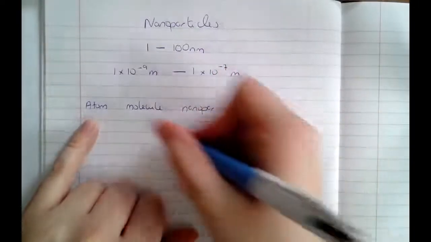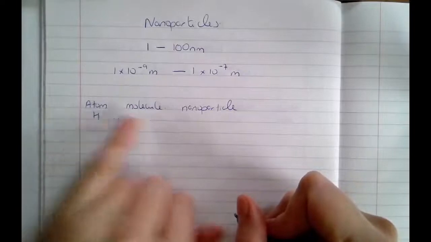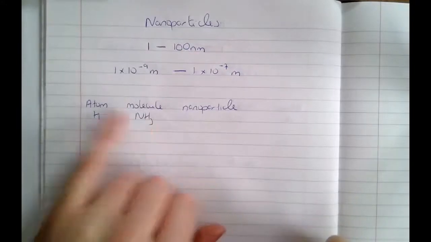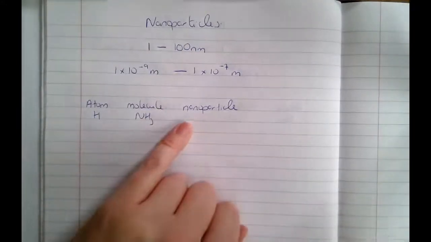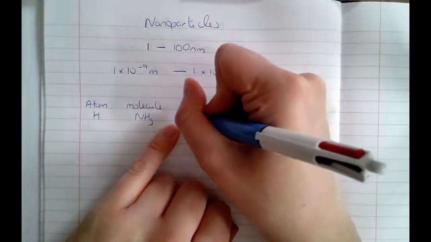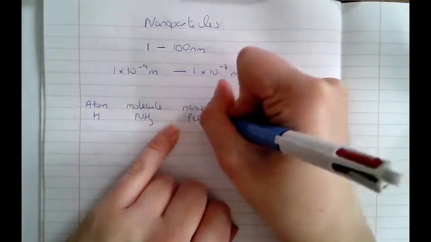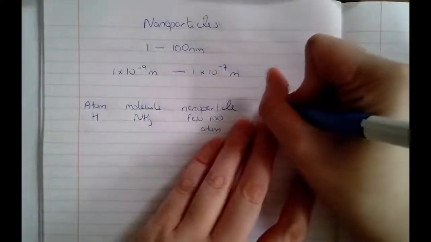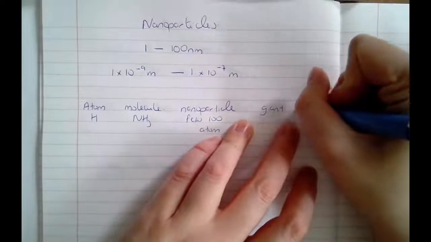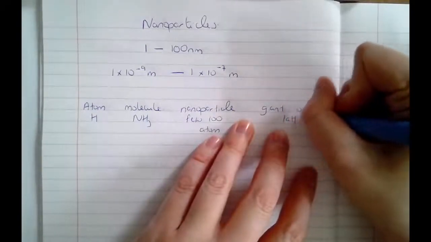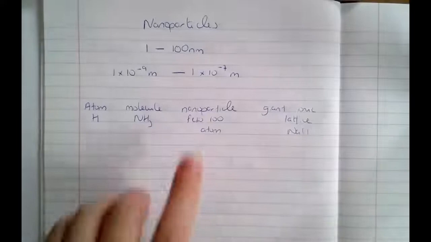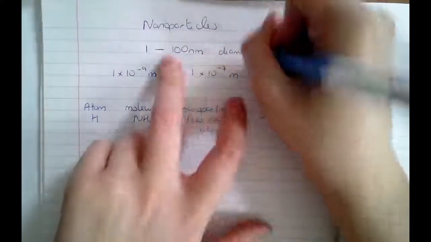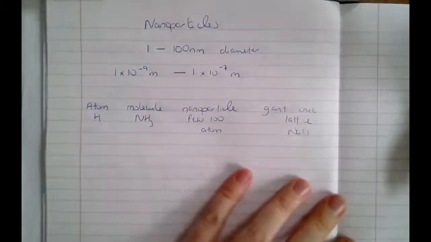So an atom would obviously just, for example, if we looked at hydrogen, that would be one atom by itself. A molecule, something like NH3, is obviously bigger because I've got 4 atoms. And then when you're talking about a nanoparticle, you're usually talking about a few hundred atoms. So it would be smaller than something like a giant ionic lattice. In a giant ionic lattice, something like NaCl, you would have billions of ions. So a nanoparticle would be smaller than that. And remember, it's the diameter that we're talking about, 1 to 100 nanometers diameter.